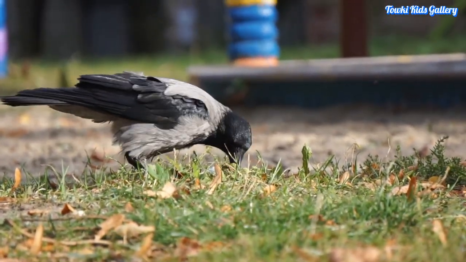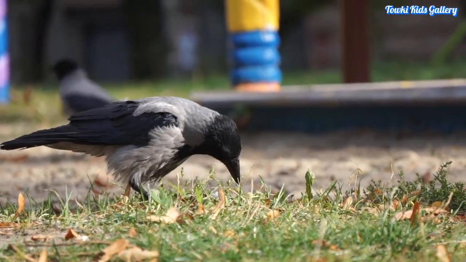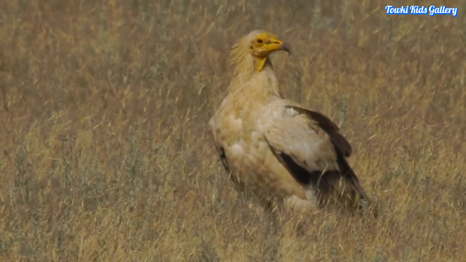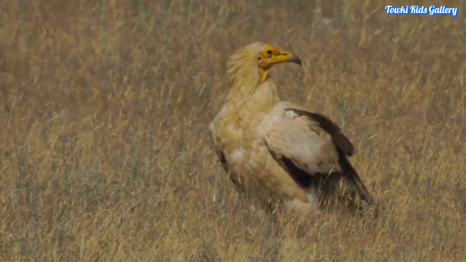What are the major threats to hornbill populations? How does habitat destruction impact hornbill survival? Which hornbill species are endangered or critically endangered? How do conservation programs help protect hornbills?